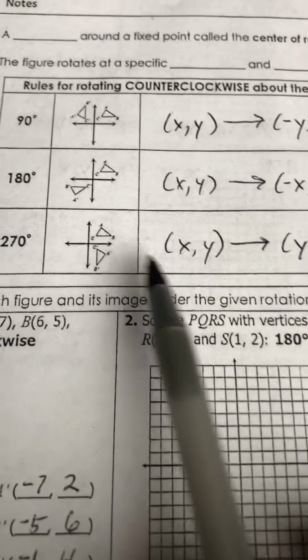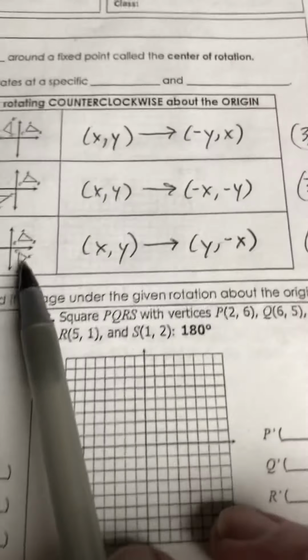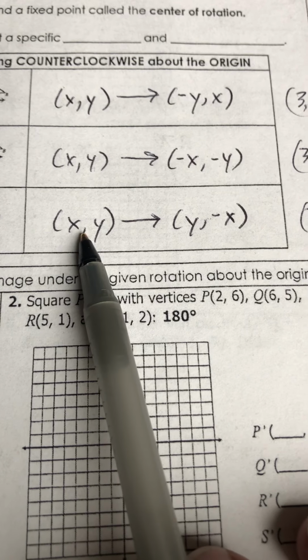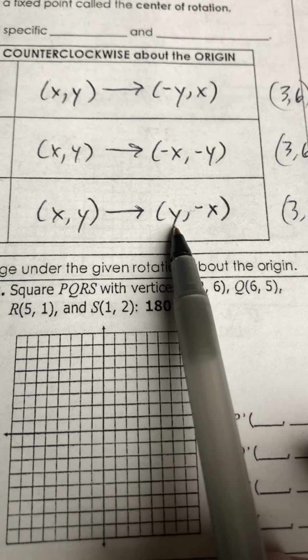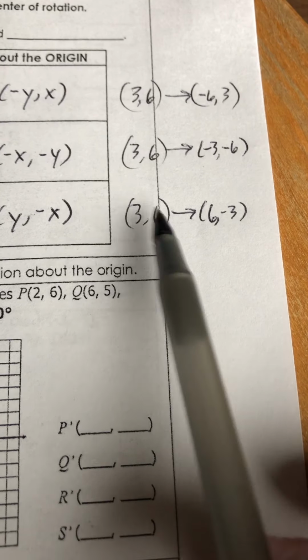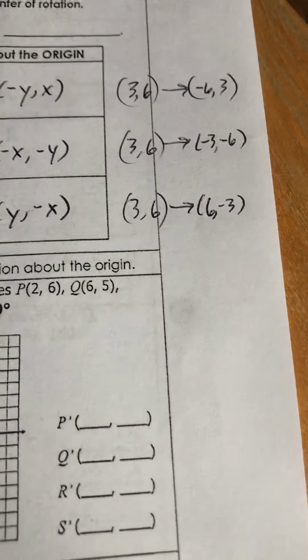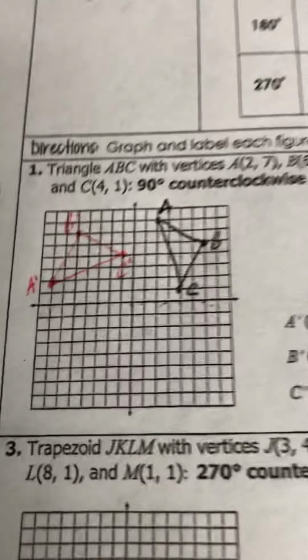And then down here, the 270 degree counterclockwise is going to be your new x is going to be whatever your y was, and your y is going to be whatever your x was, negative. In other words, once again, if you had the coordinates 3, 6, your new coordinates would become 6, -3. Okay? So with that in mind, let's take a look at these.